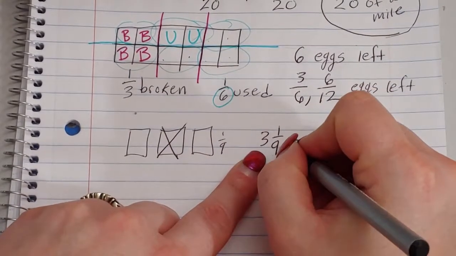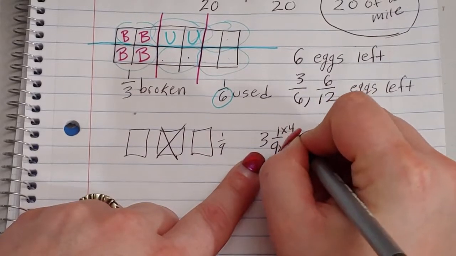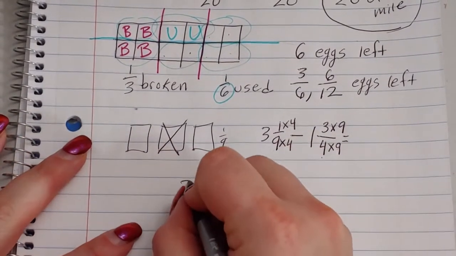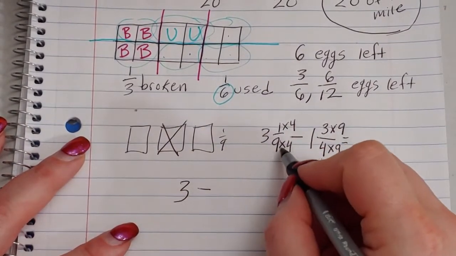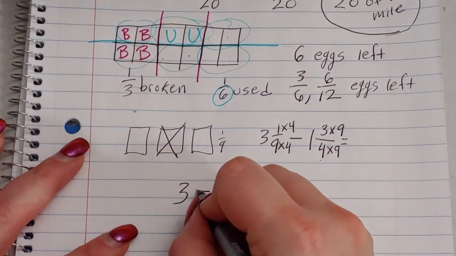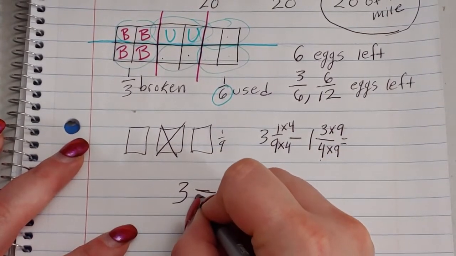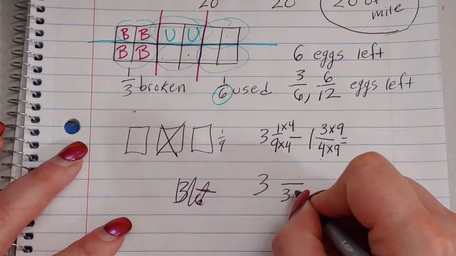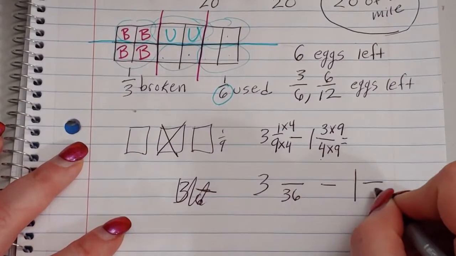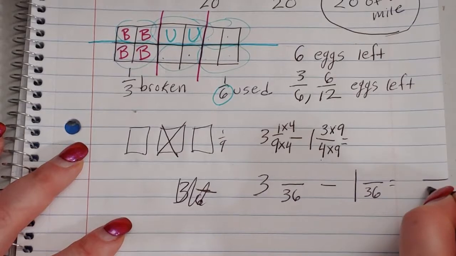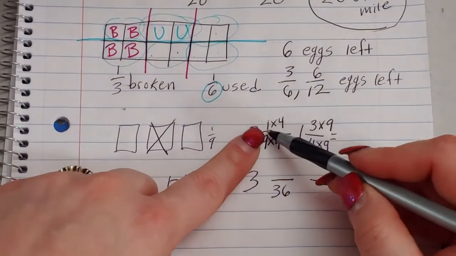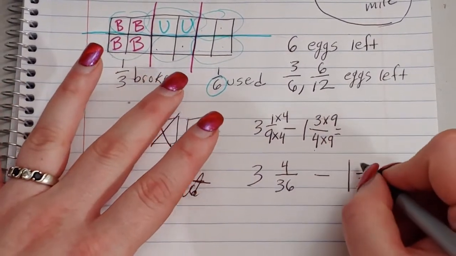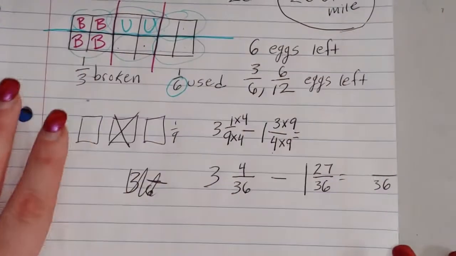Do it to the bottom, do it to the top, do it to the bottom, do it to the top. Notice I'm doing nothing to those whole numbers. They are going to stay just like they are. So now I need to rewrite it. 9 times 4. 36 minus 1 and 36 equals some number and 36. Okay, so 1 times 4 is 4. 3 times 9, 27. Pause here and solve.